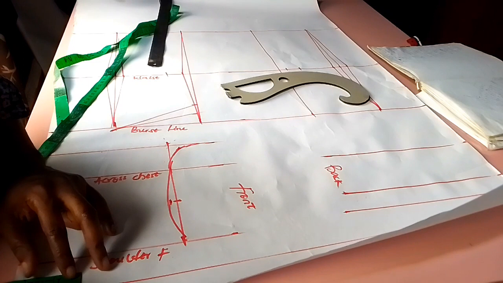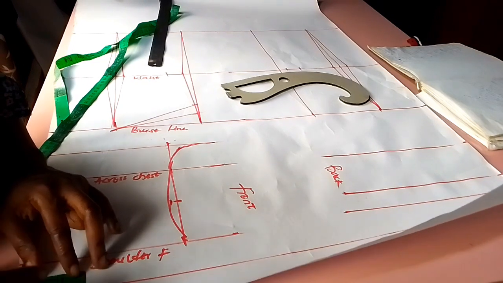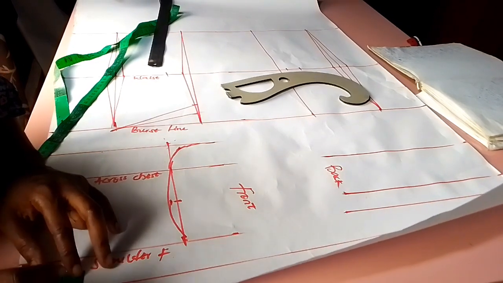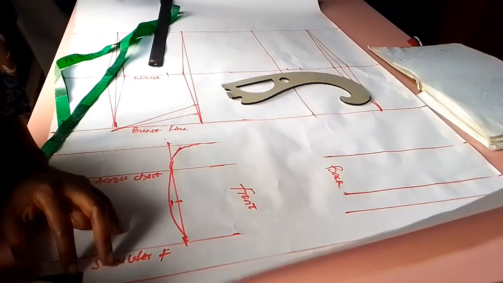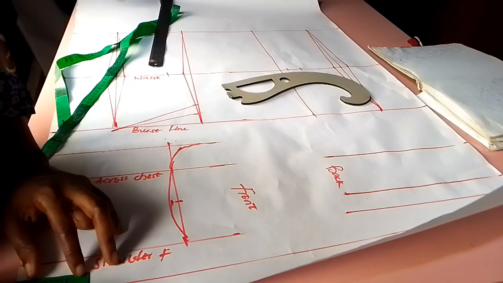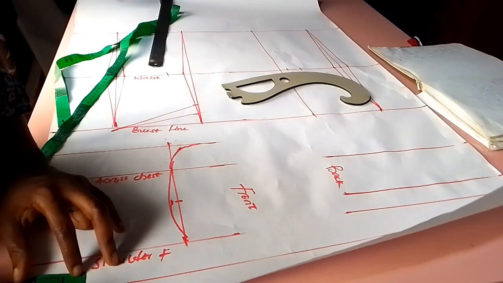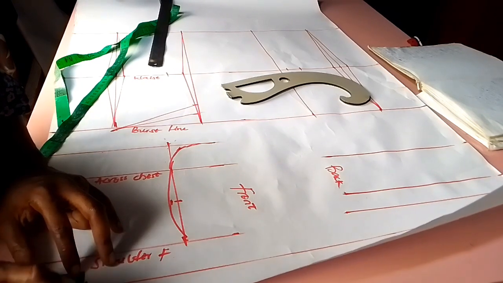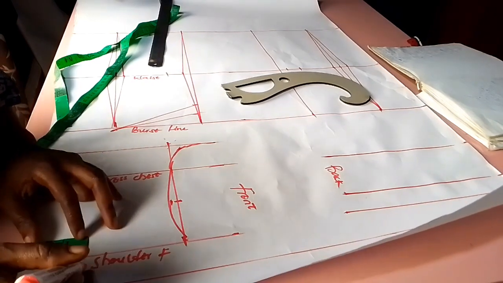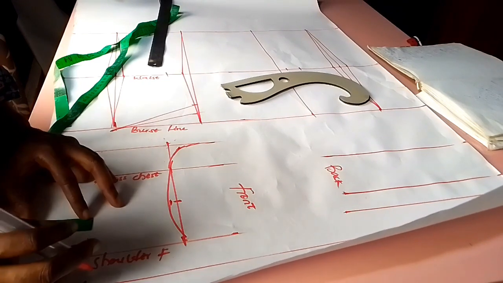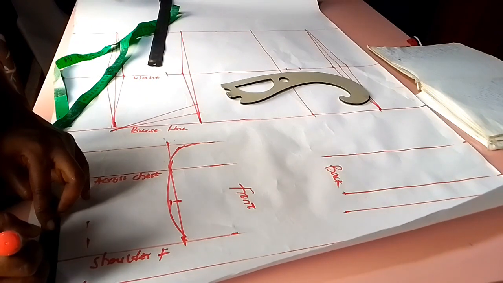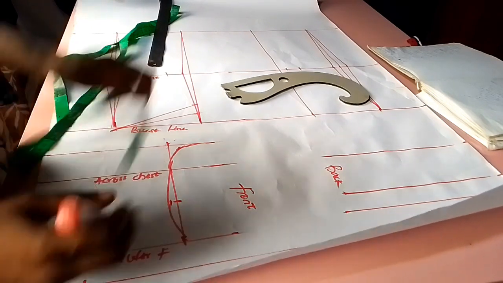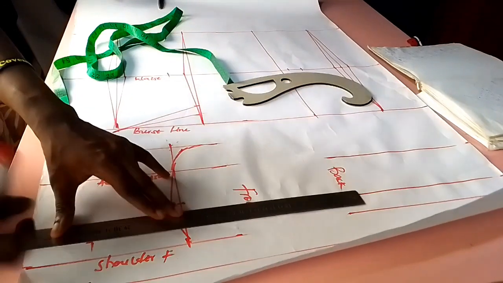All right, note, if you want to sew a turtleneck, you don't need to stress yourself. So how do you get your neck measurement? You divide your bust measurement by 8. When you divide it by 8, divide it by 4, and then divide it again. Mine is 2.5. So I measure 2.5 downward, 2.5, and then connect the line.